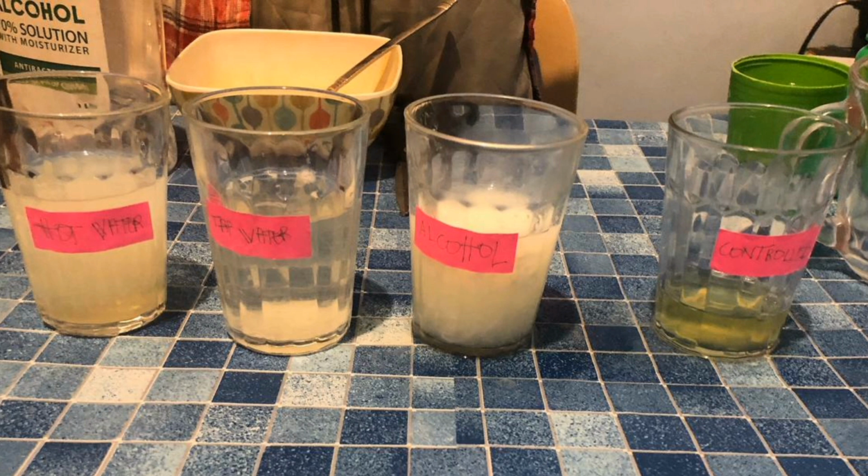For the control treatment, I didn't add anything to that glass. The purpose of that is for us to know the original structure of the protein of the egg white if we didn't add it to a different kind of treatment.